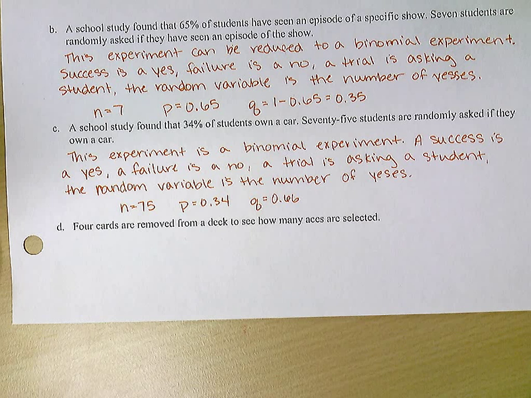Okay, so that one was a binomial experiment because you were asking students a question. You can turn that into if they say yes and if they say no. That's why it's a binomial experiment.